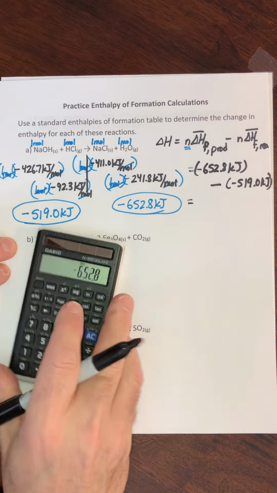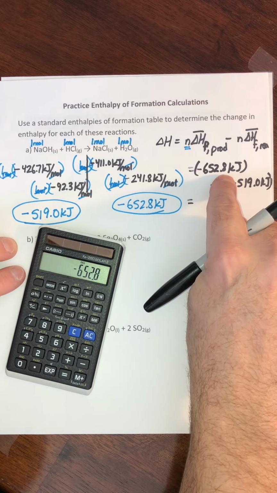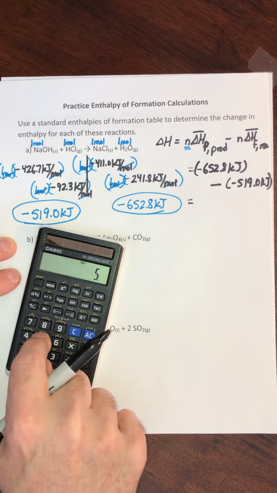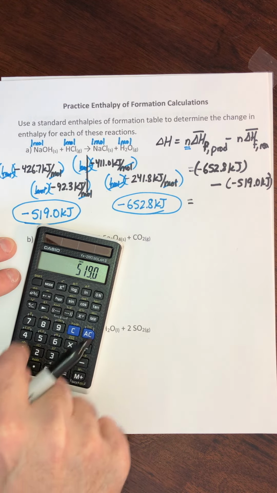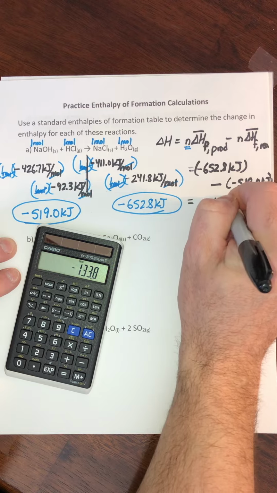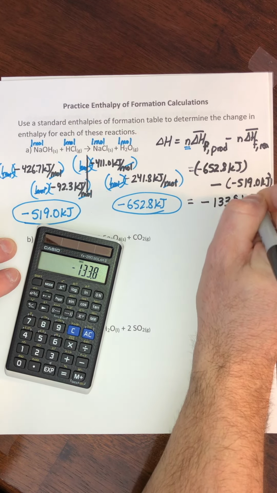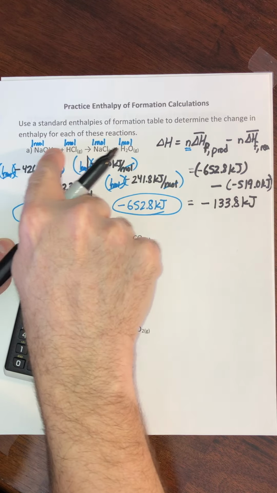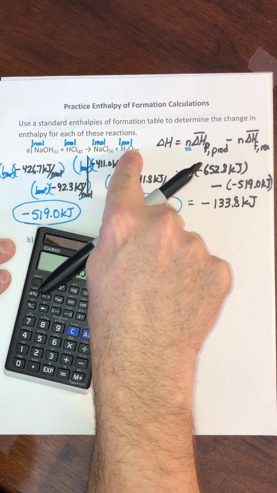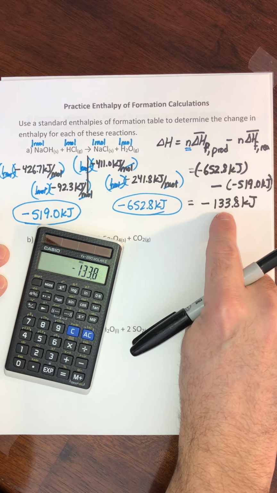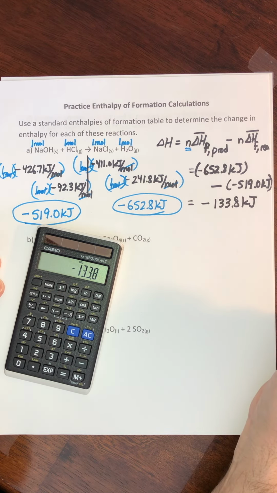So that would give me a total amount of energy, minus 652.8, it's already in my calculator, minus negative 519.0, gives me a value of minus 133.8 kilojoules. If I were to do this reaction, 1 mole of each of these turning into 1 mole of each of those, the amount of energy that I would measure is a minus 133.8 kilojoules.